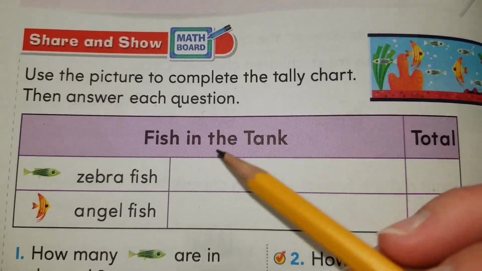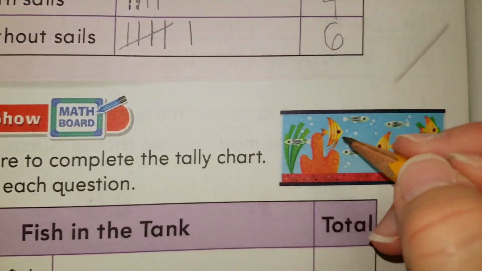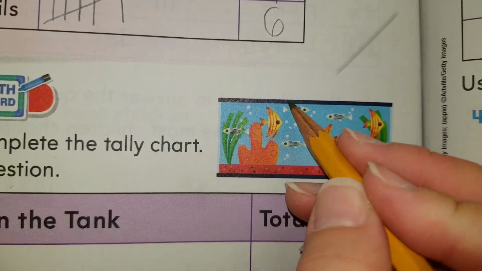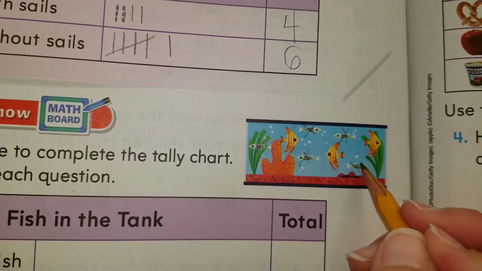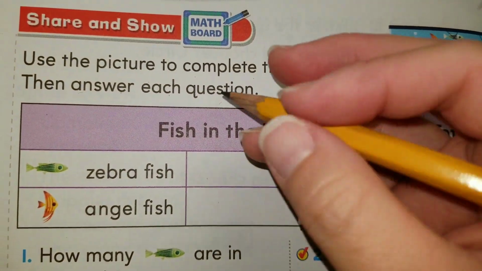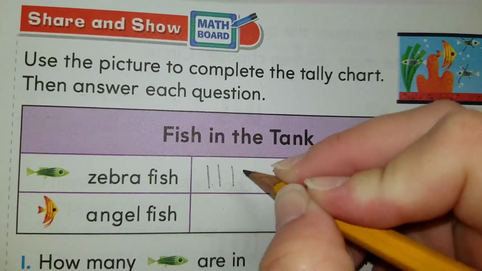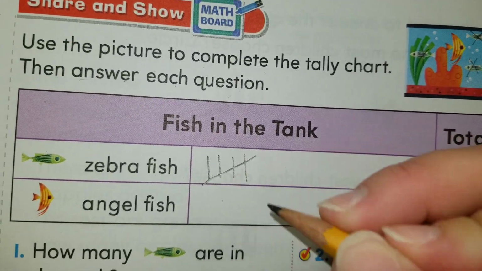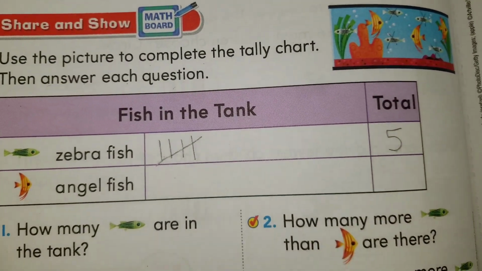All right, so let's see how many zebra fish do we have. So we can do the tally marks. So the zebra fish, we have 1 over here hiding between the plants. 1, 2, 3, 4, and 5. We have 5 zebra fish. So we come here and we are going to draw the tally marks for 5. We say 1, 2, 3, 4, and instead of putting 5 next to the other tally marks, we're gonna put 5 across. That is 5. And you can come over here and you can write the number 5.